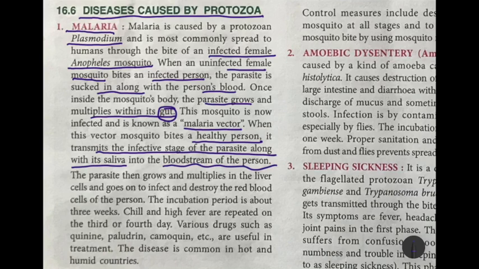Then the parasite will enter the body of the healthy person and it will grow and multiply in the liver cells and go on to infect and destroy the red blood cells of the person, because Plasmodium attacks the red blood cells. So the incubation period is 3 weeks. That is, if the Plasmodium is injected into the blood of a healthy person by a mosquito, it will remain in the body for 3 weeks before the symptoms of malaria are seen in that person. So the incubation period is 3 weeks.